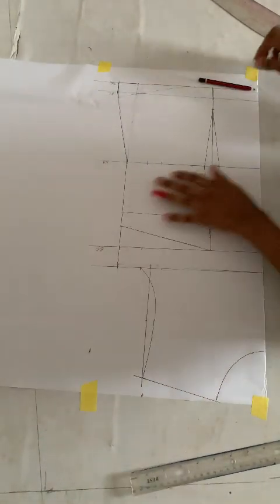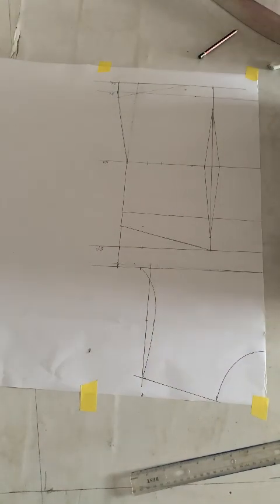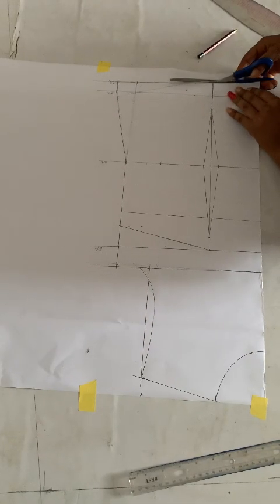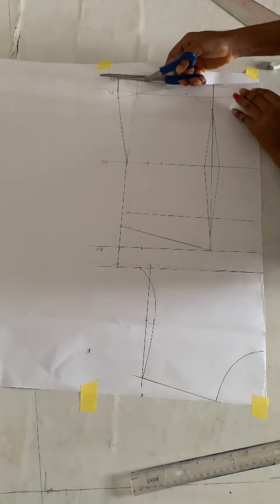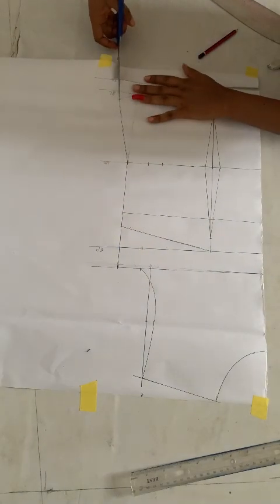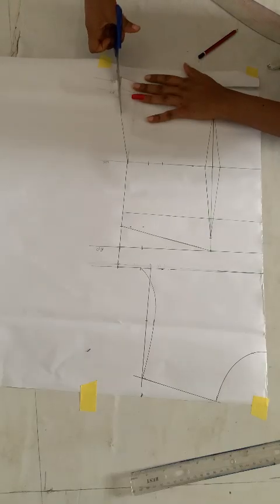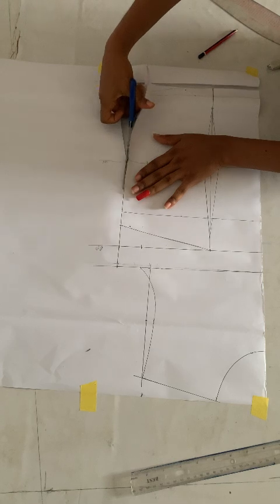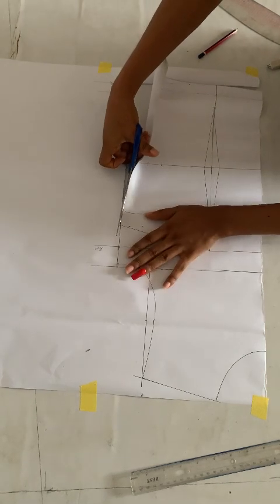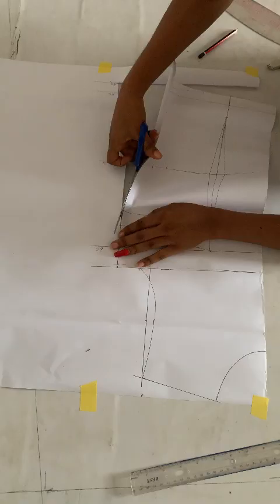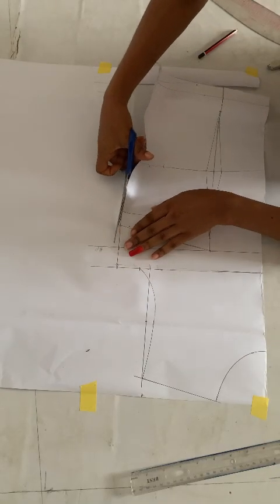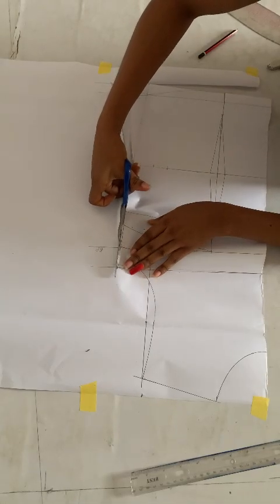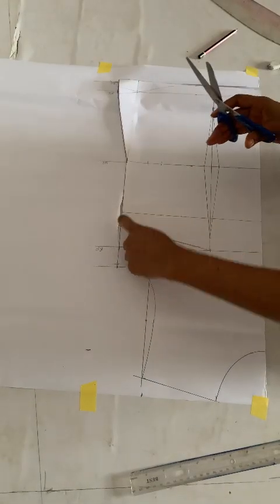So the next thing you're going to do now is to cut it out. If you don't understand what I'm saying, just watch the video and do exactly what I'm doing. You get the results you're looking for. So at this bust dart, you just give it a little space. So blend, so you don't have shortage of fabric over there.